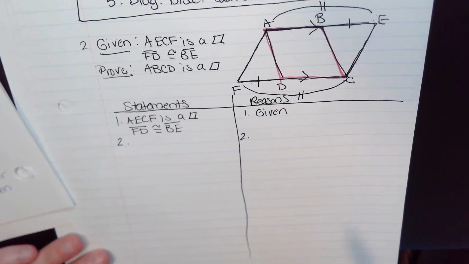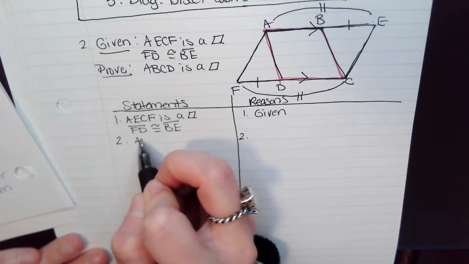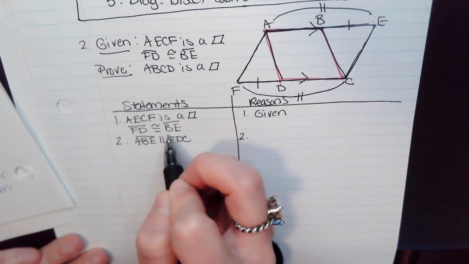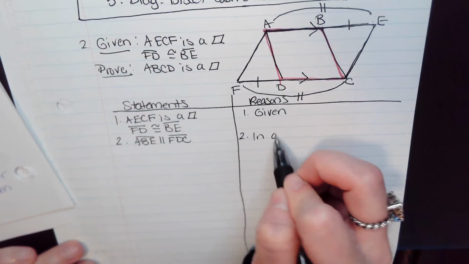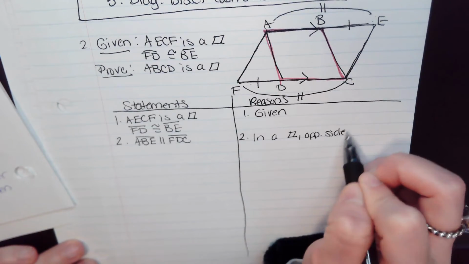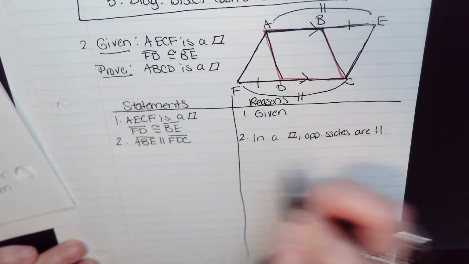So now let's try and write this out. So I've got segment ABE is parallel to segment FDC. And that's because in a parallelogram, opposite sides are parallel.